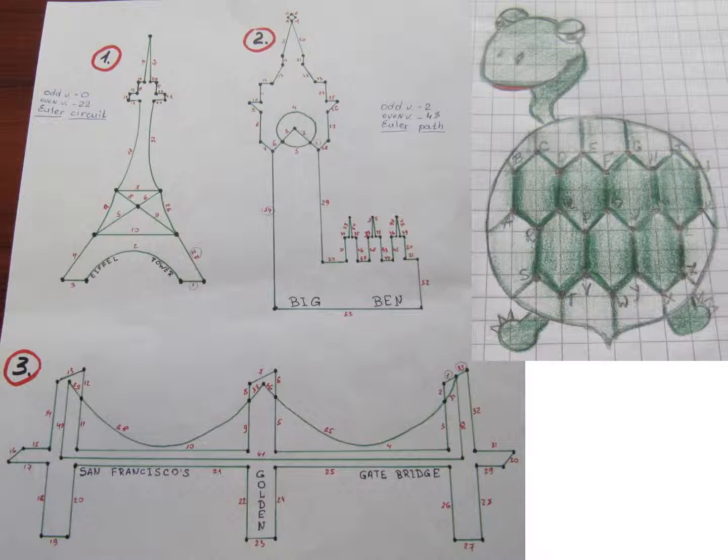So if you make a mistake, you don't have to erase it, just cross it out. Just say, "Please don't count this one." And she had 7 charts, graphs with this, and I still got to see her artistic talent with the turtle. It's kind of nice.